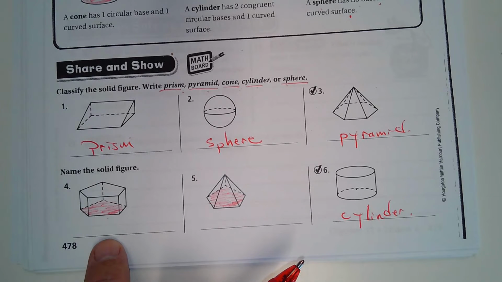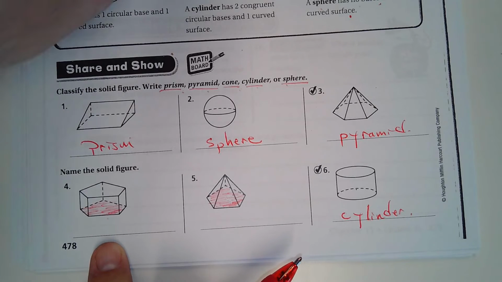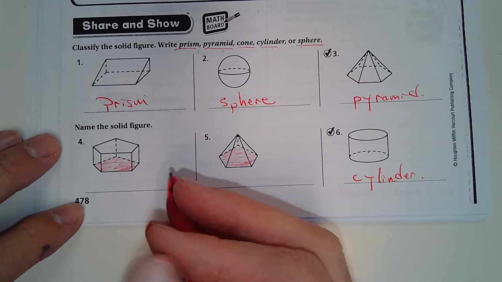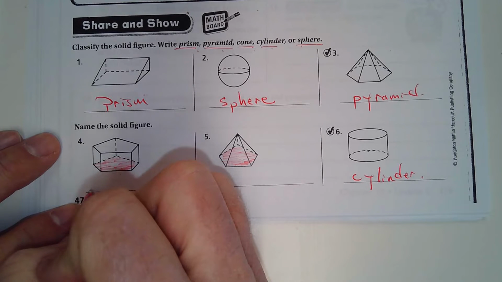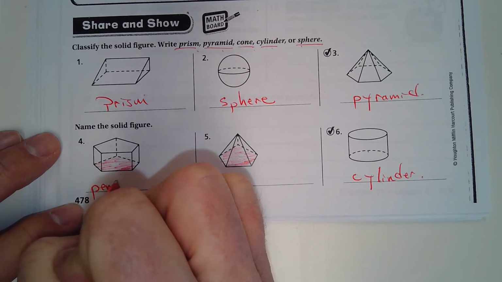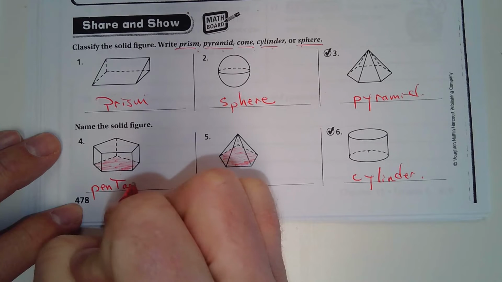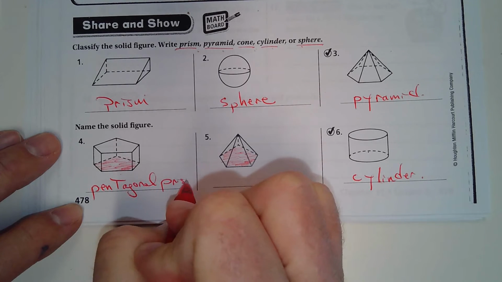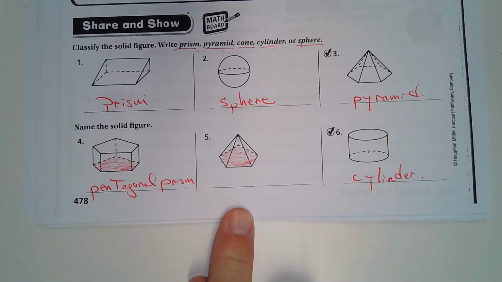Let's make this worth 10 points. Mr. Milmore, what do you think this would be called? A prism. Yeah, that is a prism. How many sides does it have? 5. Yeah. Pentagonal prism. All right.